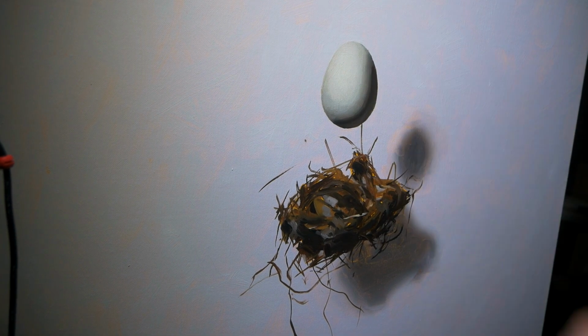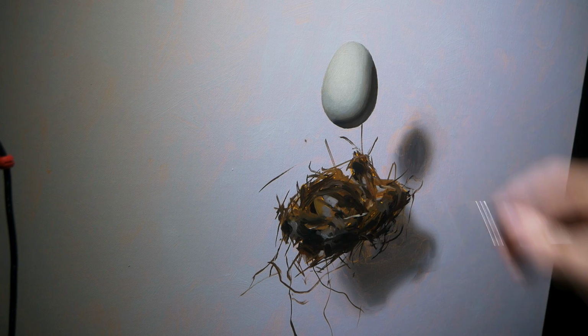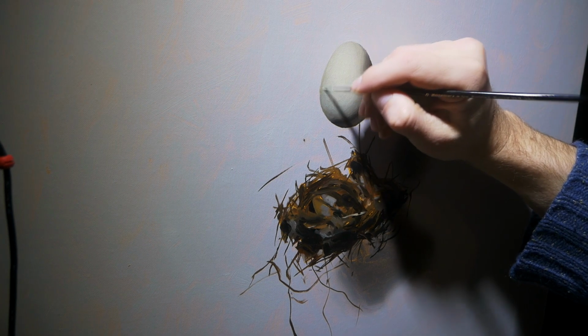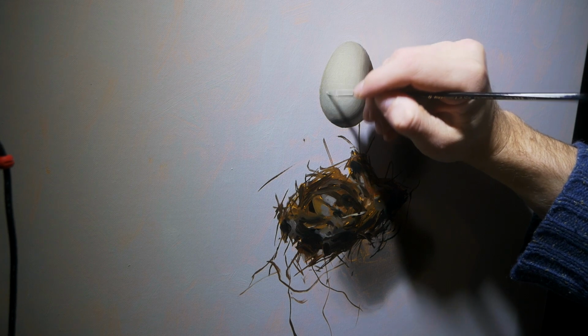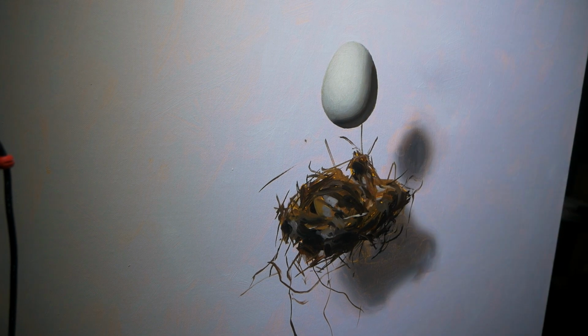There we go, so you see it's just come together at this point. So the transition's evened out.